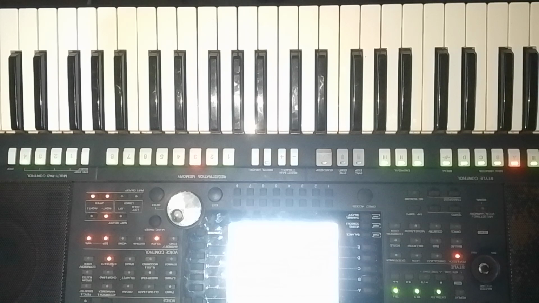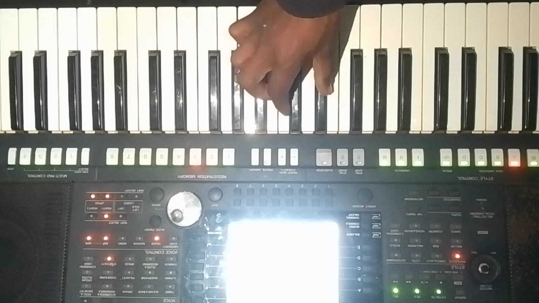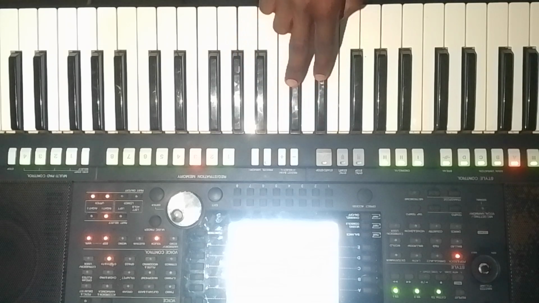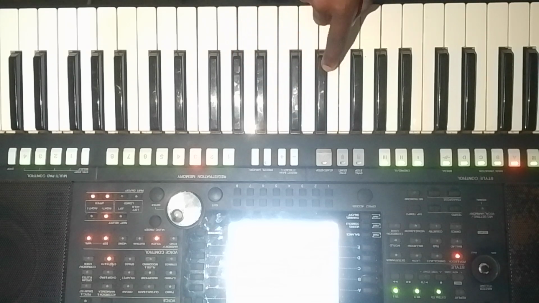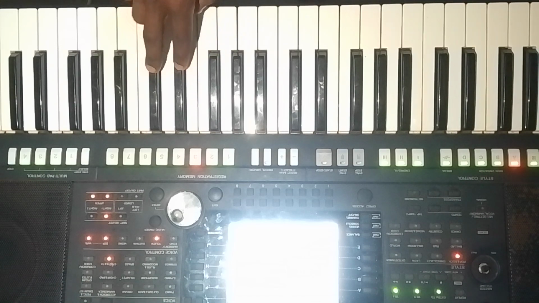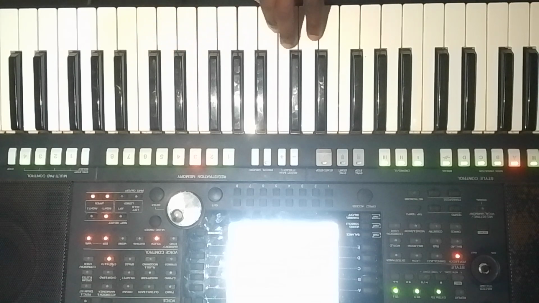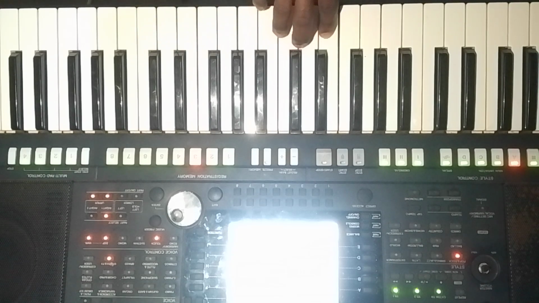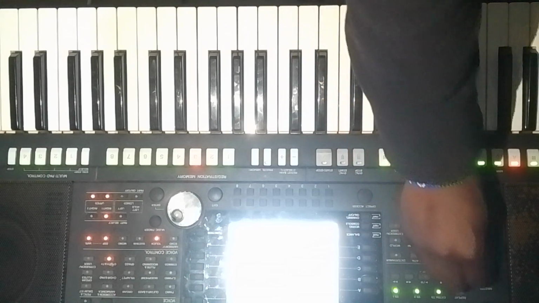Remember we said key C is the white key immediately before a set of two black keys. The white key immediately before. This is where my C lies. My C is over here and also over here. So any white key immediately before a set of two black keys is key C. So my leading note will be do.